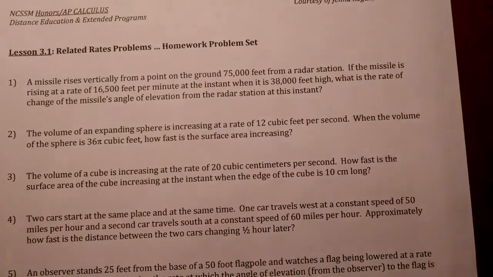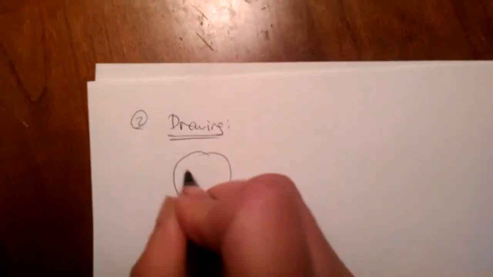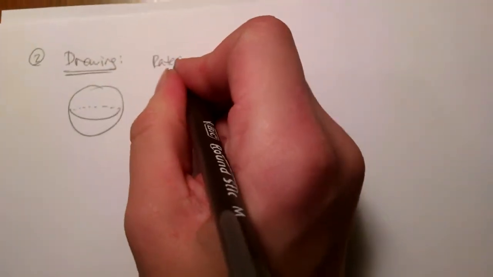We're at number 2 on our related rates problem homework set. If you read number 2, it's talking about the volume of an expanding sphere. So we're going to start with our drawing. The drawing for this one's not so helpful, but we will follow suit and just make a drawing of a sphere. Okay, now we need the rates.